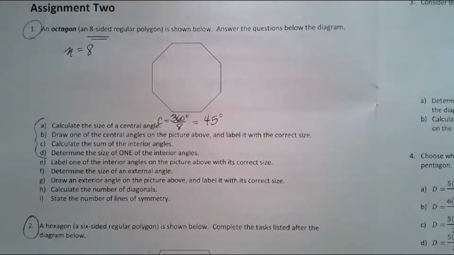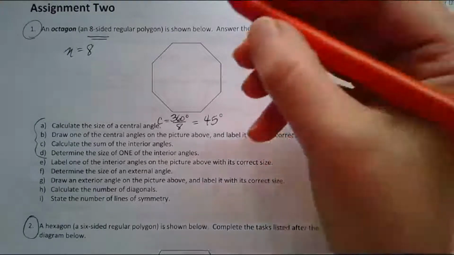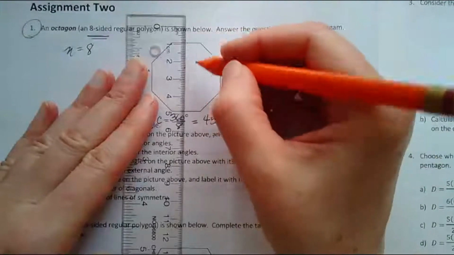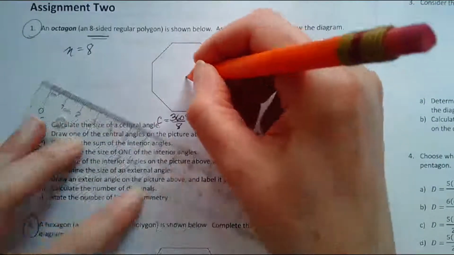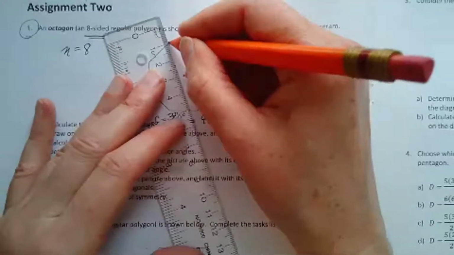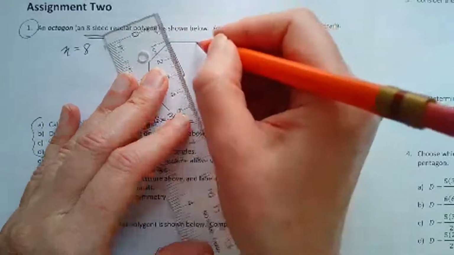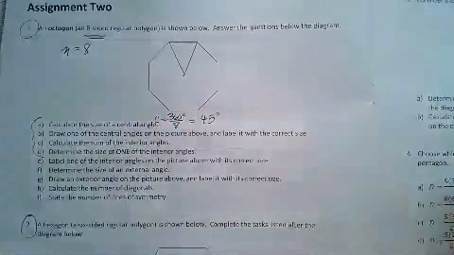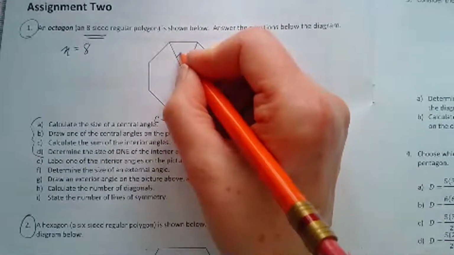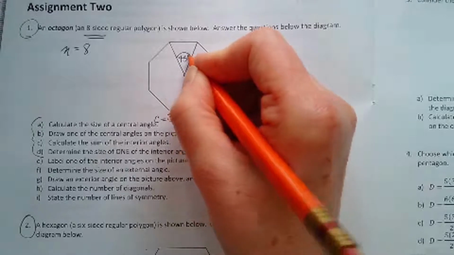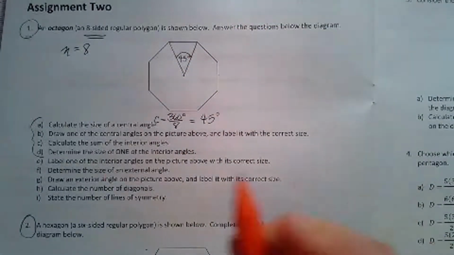Okay, well, one of the central angles, you have to find the center, right? Could be a little hard, so what you could do is just sort of eyeball it. This is sort of where the center is. So if I connect all the corners to the center, they only ask for one central angle. So this would be a central angle, right? And this would be 45 degrees. Okay, so I did that one.